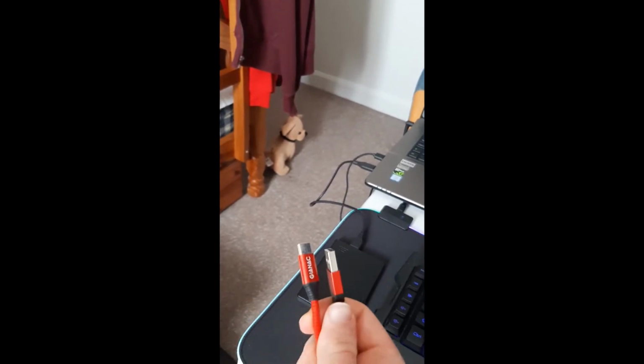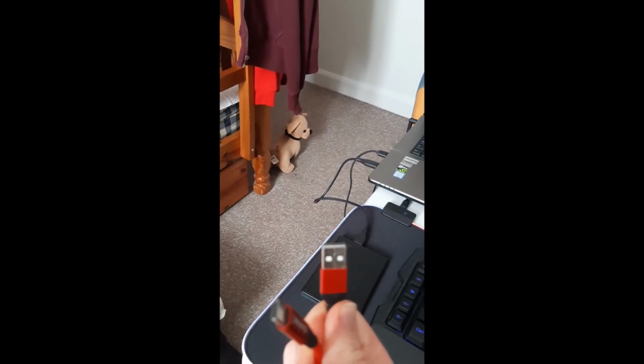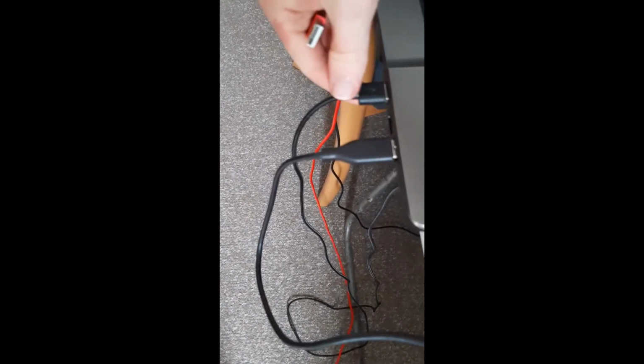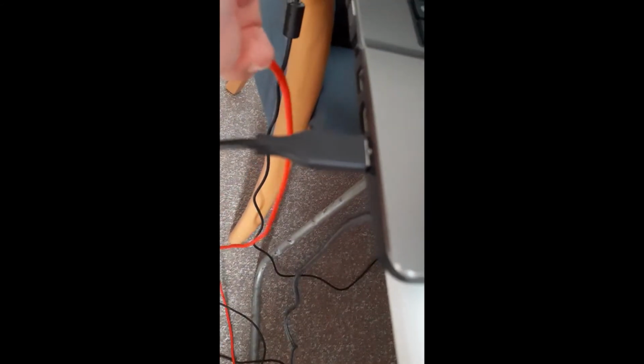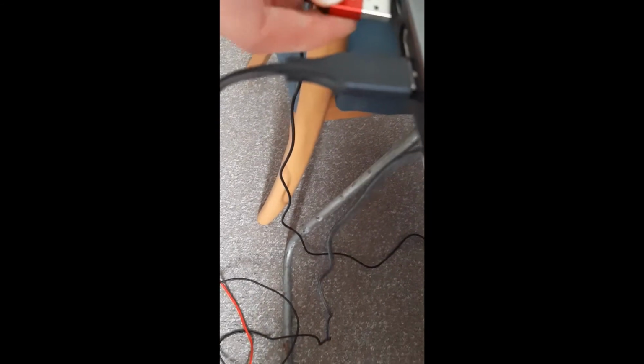Alright, so I am now going to plug my phone into the computer. We've got the USB-C, obviously, going into my phone, and I'm going to the USB ports, just disable my lighting for a second, and plug the other end into the computer.